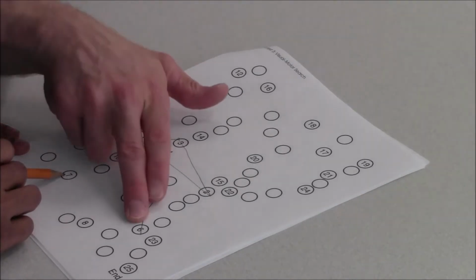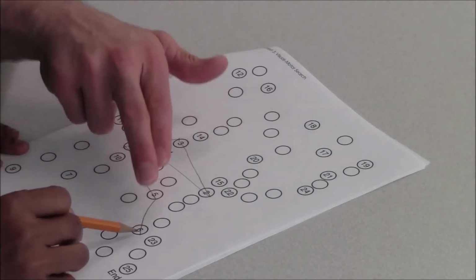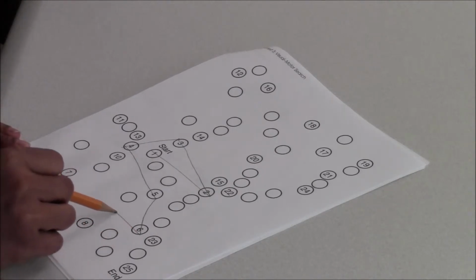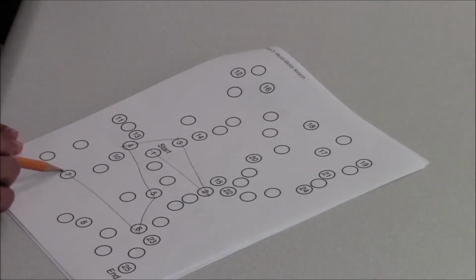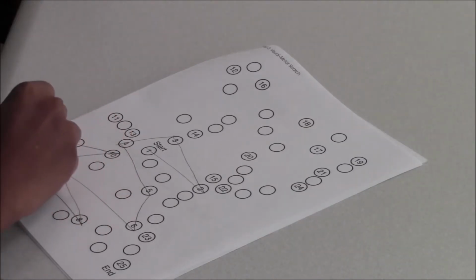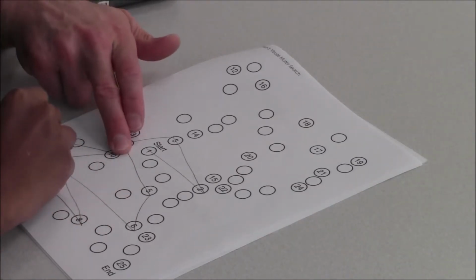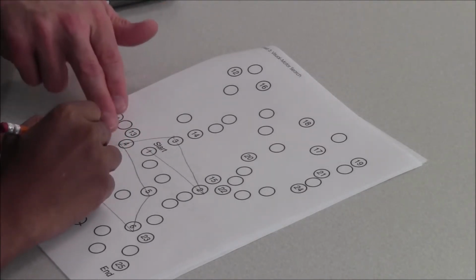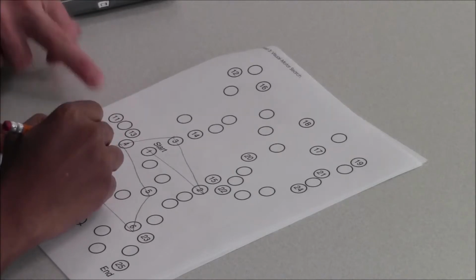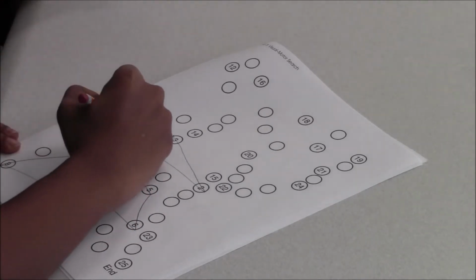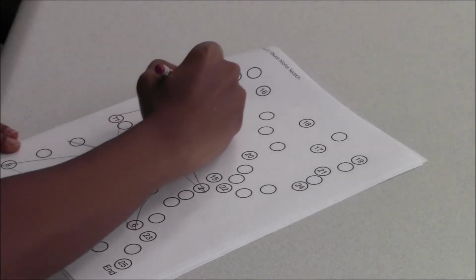So I want you to continue to maintain on that side and go from here to here. Okay. No, go back. Go back. So only go to circles that have numbers. So you go from here to here. Okay. Try to avoid those circles without numbers.